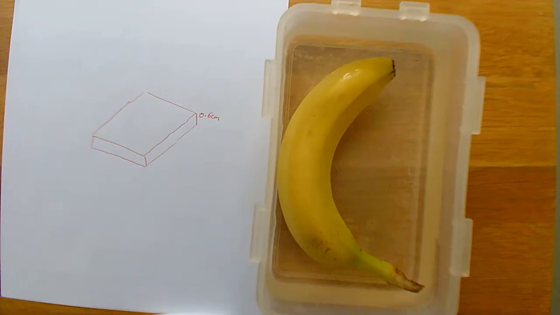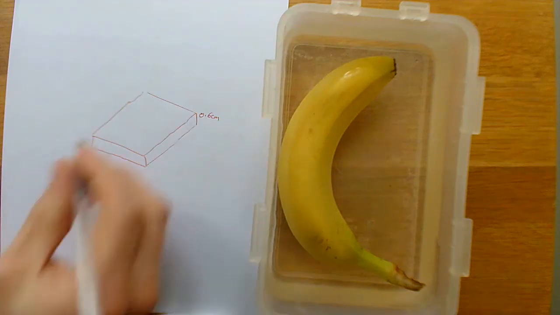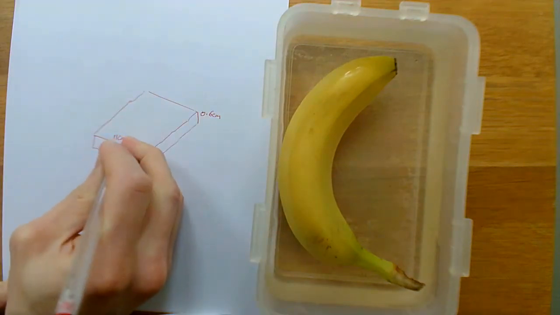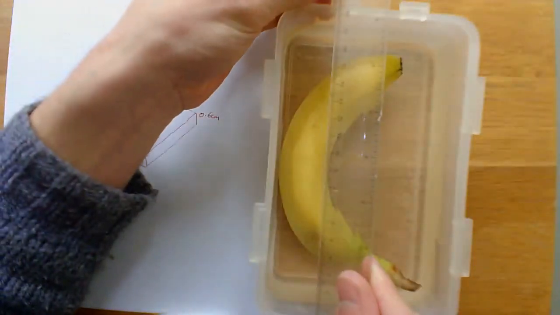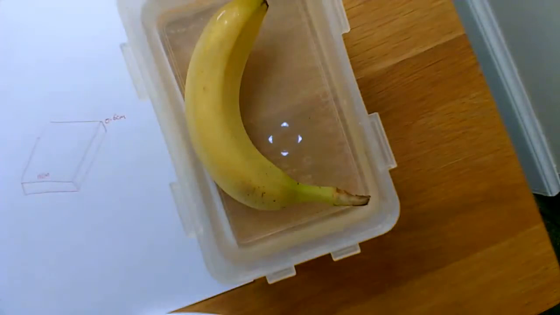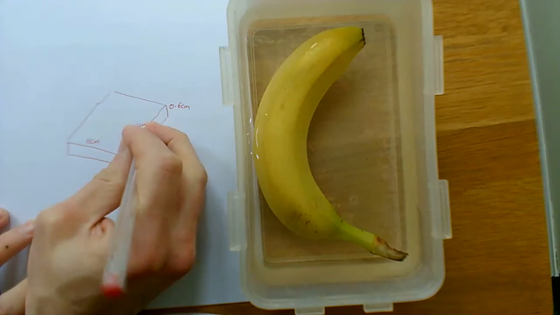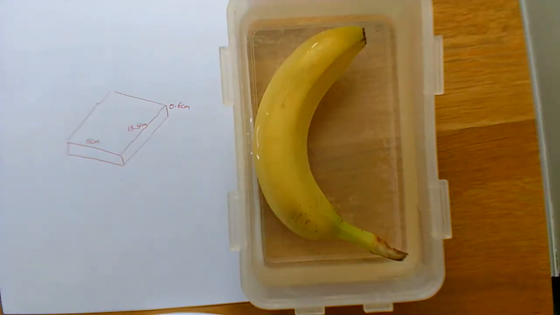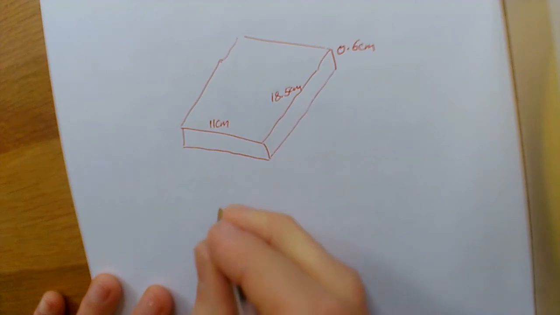So our box here is about 11 centimeters wide, and our box is, I've lost my big ruler. I'll do it with my little one. Oh no, there it is. So my box is about 18.5 centimeters long. So there's the length of my box, and now we can calculate its volume. Well, let's zoom in and see what our little sketch shows us. So let's find its volume.